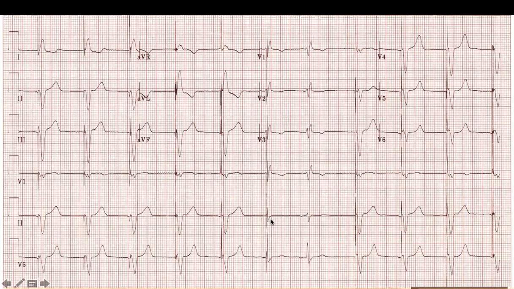So what is this? Okay, we'll move to the next beat. Here there is no pacing spike. So what is this? Normal QRS, so this is the intrinsic QRS, or an intrinsic ventricular beat with a right bundle branch block morphology. This one looks like this one, right? Yes.